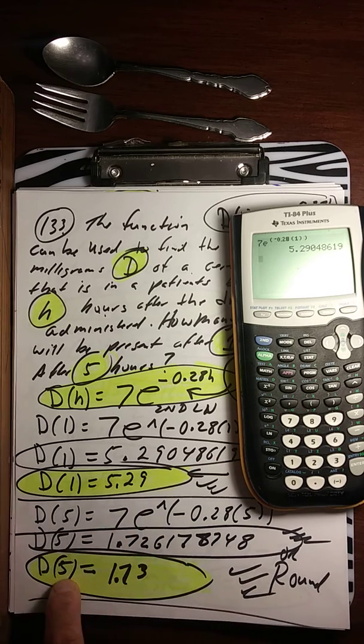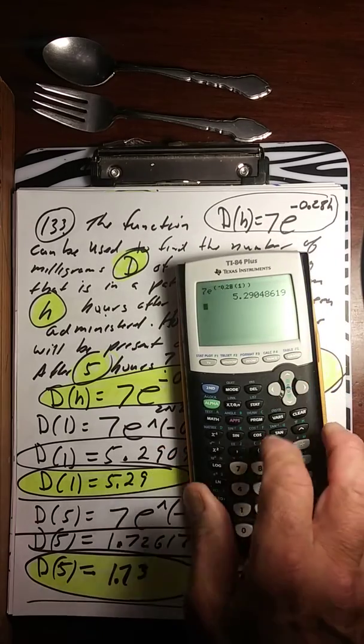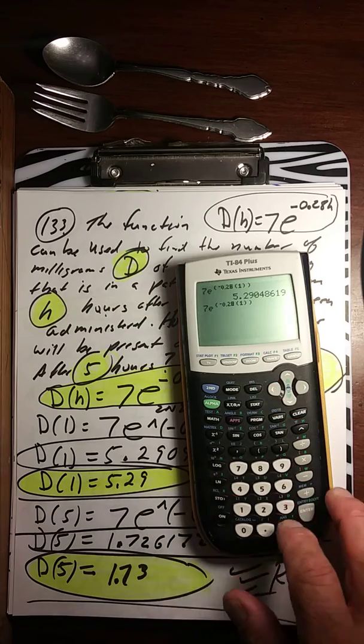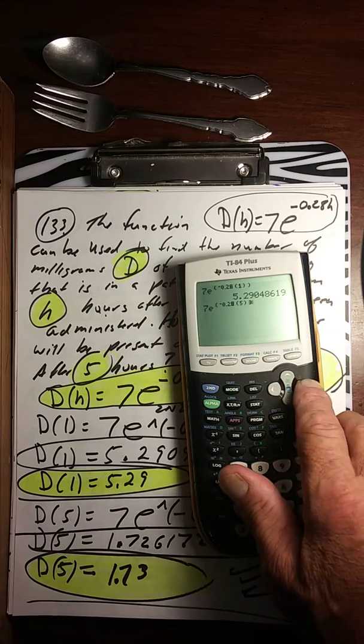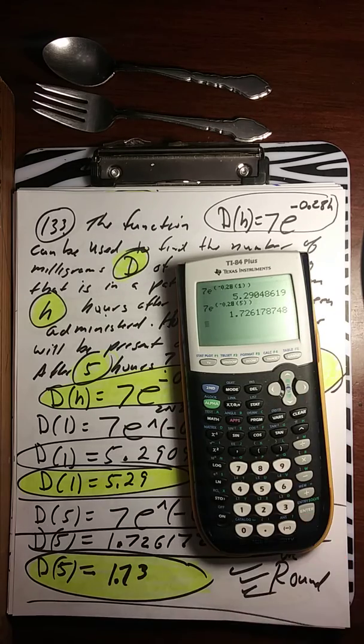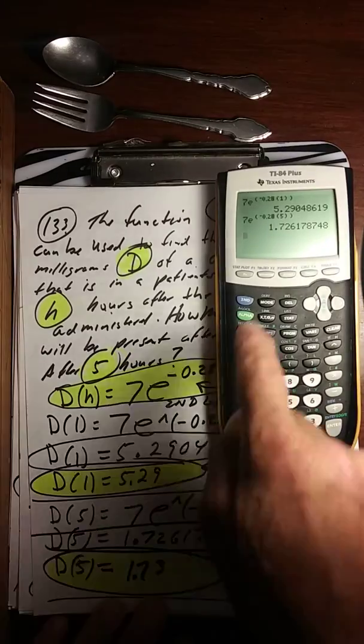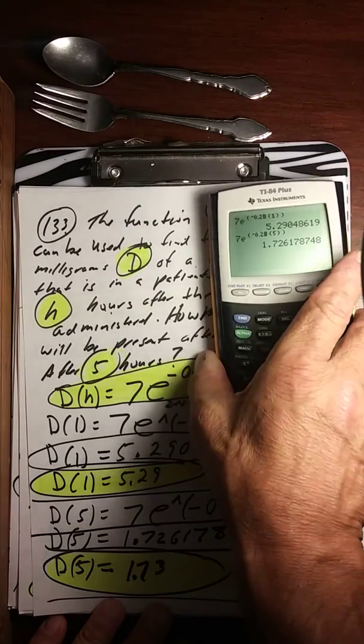So now the other one, D of 5, what happens at 5 hours? Second, enter. You see the function again? Put a 5 in there this time. Okay. So now hit enter. You're going to get 1.7261 and all these other numbers. Or round it to 1.73.